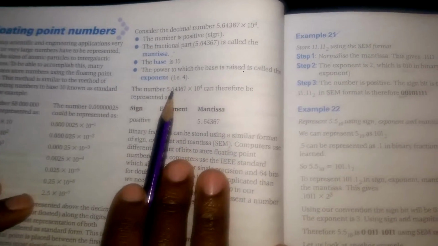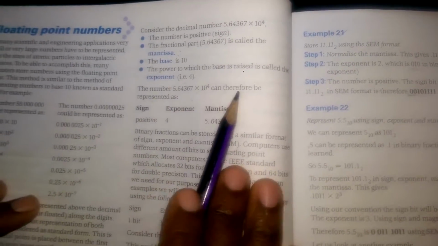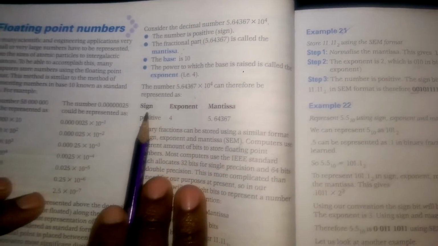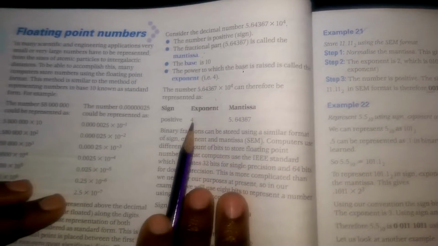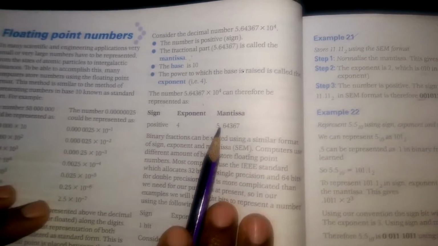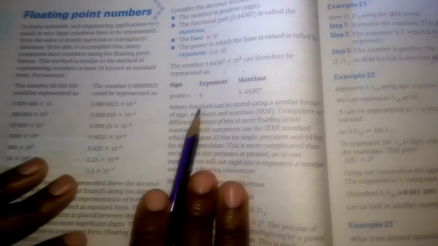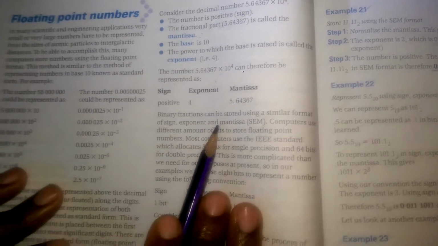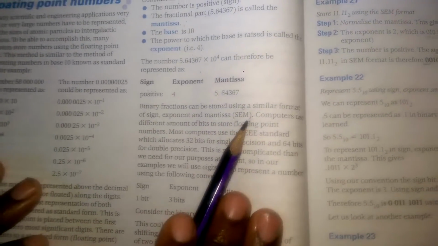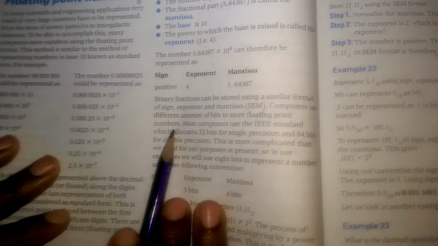The number 5.64367 times 10 to the 4th can therefore be represented as sign, which is positive, the exponent 4, and the mantissa, which is 5.64367. So now let's look at binary fractions. Binary fractions can be stored using a similar format of sign, exponent, and mantissa. That's SEM.